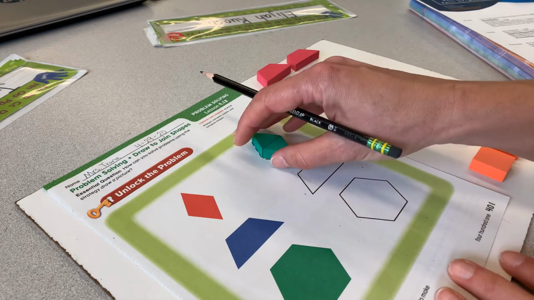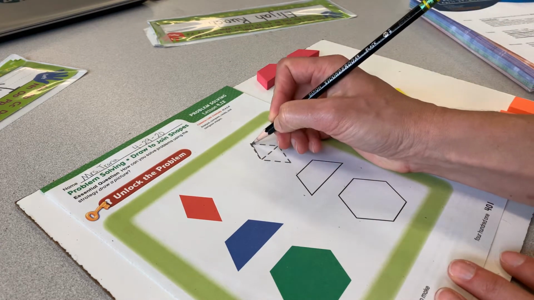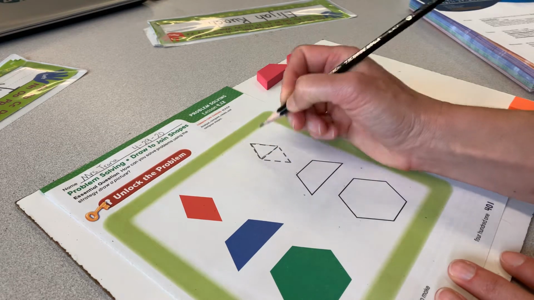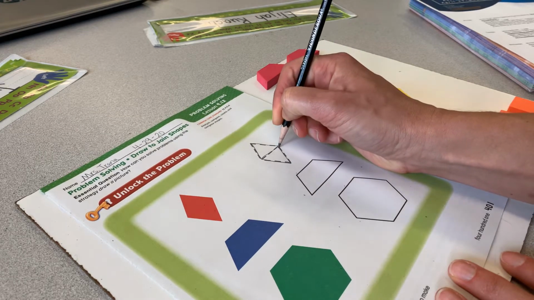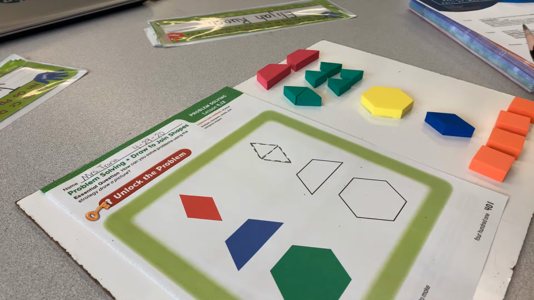Excellent. All right, let's pull those away for a moment and let's trace what we just put there, okay? One triangle there. Another triangle there. If you've worked with tangrams at all, those puzzles I sent home, then you're going to be really good at this because tangrams is all about solving a puzzle by putting shapes together.